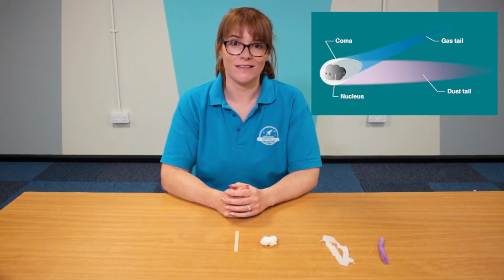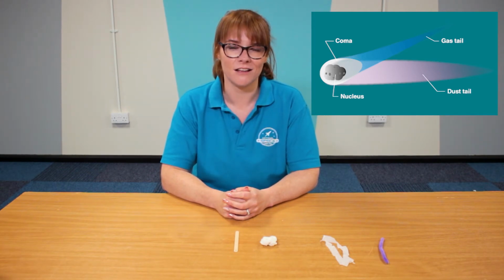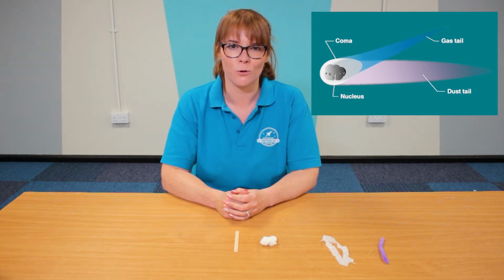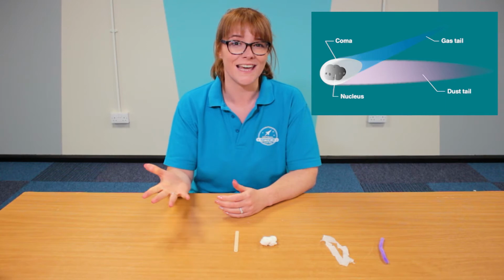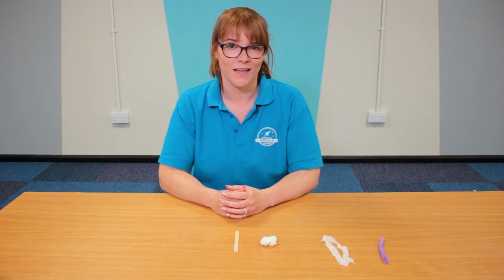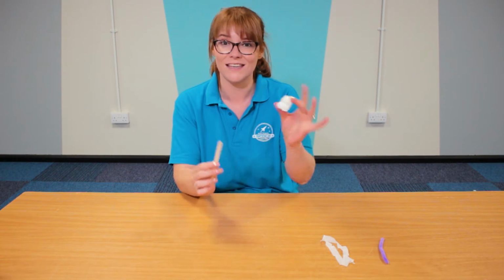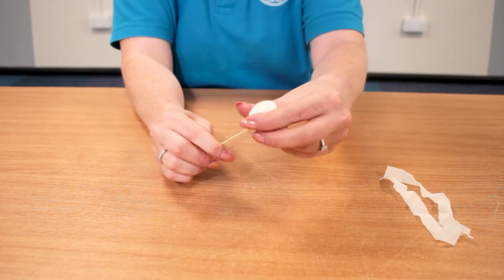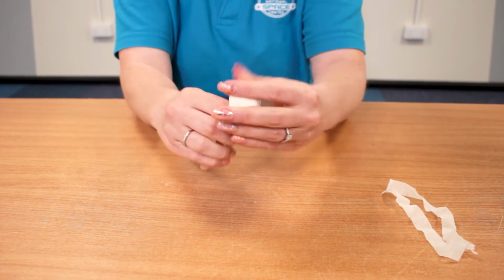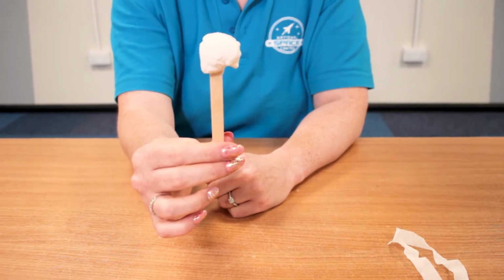The next thing we need to do is make the coma. Now the coma forms when a comet gets closer to the sun and starts to heat up. At this point, those frozen solid gases start to melt. But we can't have liquid water in space, so they go straight from a solid to a gas. And this process is called sublimation. So to make our haze of cloud, of dust and gas, we're going to get our plasticine or blue tack and wrap that around our nucleus to make our ball of our coma, like this.